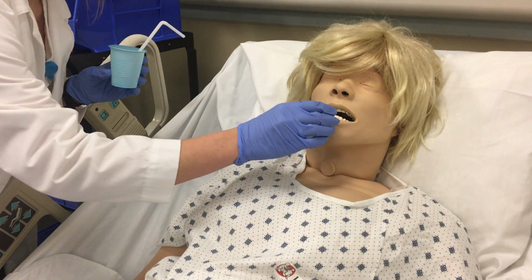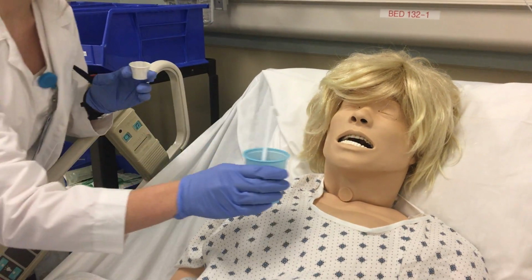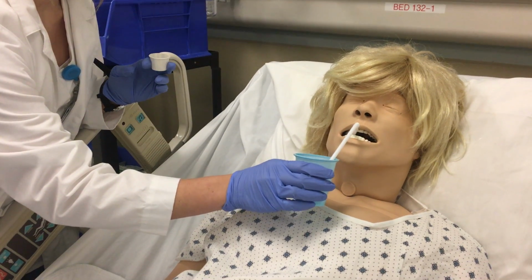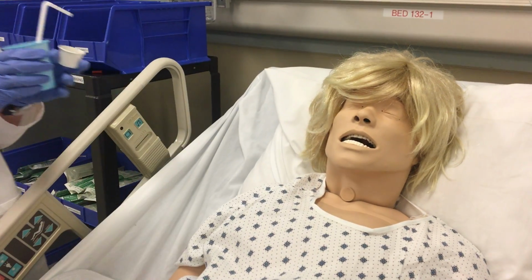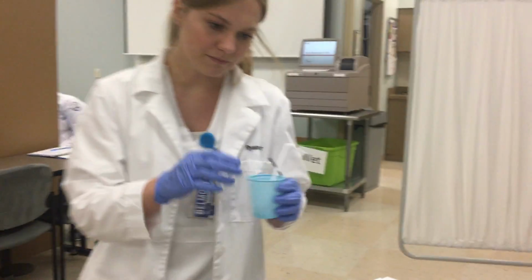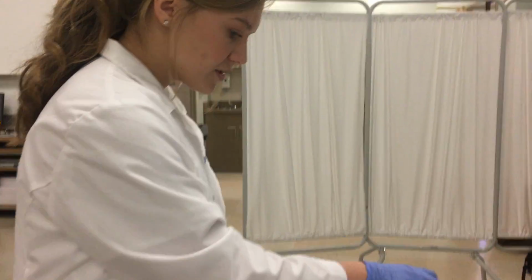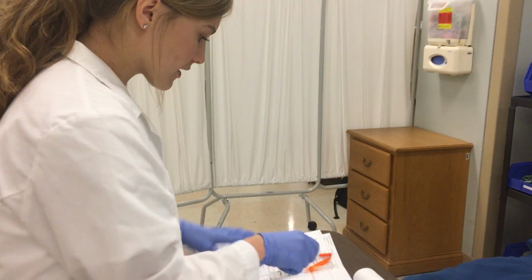All right. So I'm giving the pill, and here's some water to get that down. I verified that patient swallowed pill. So patient took the 250 mcgs of digoxin.